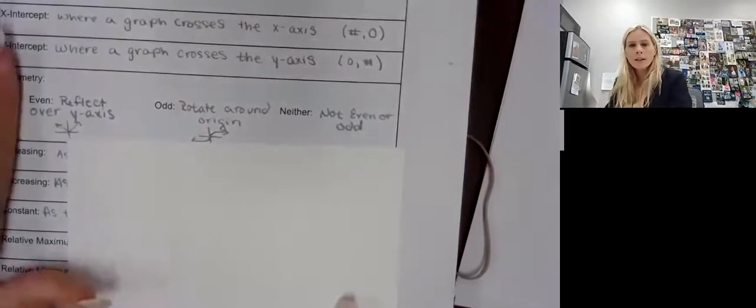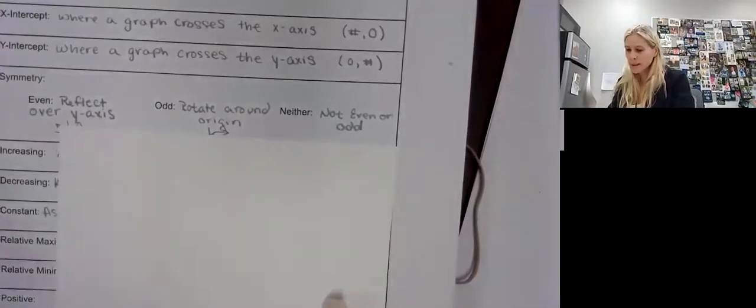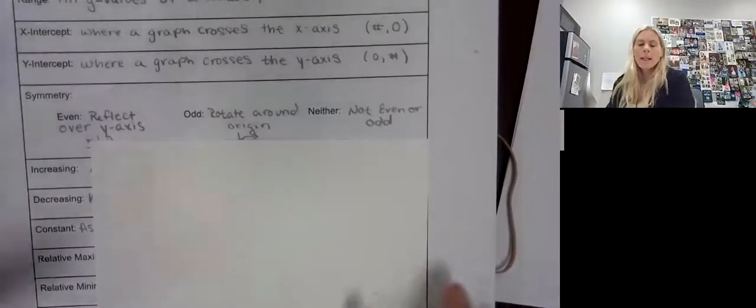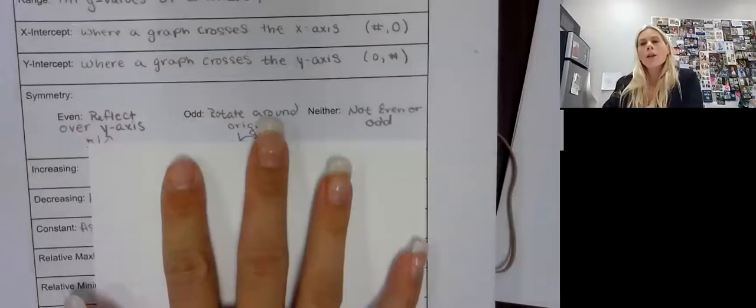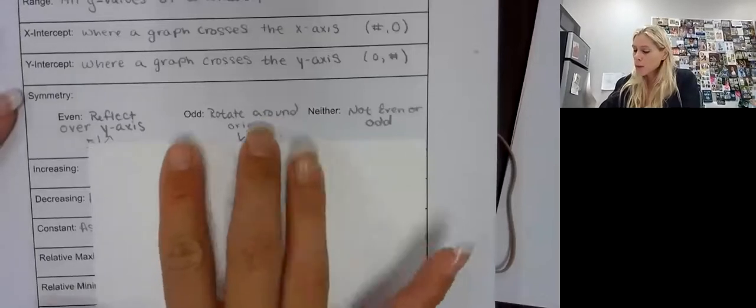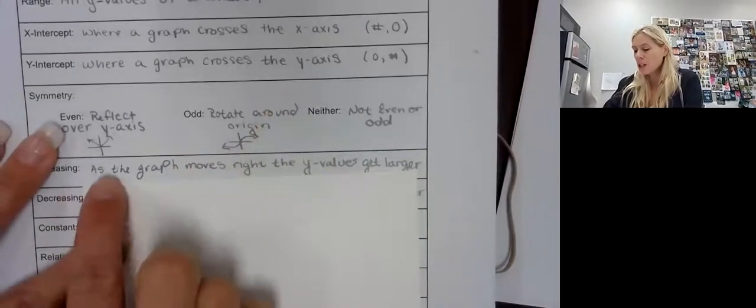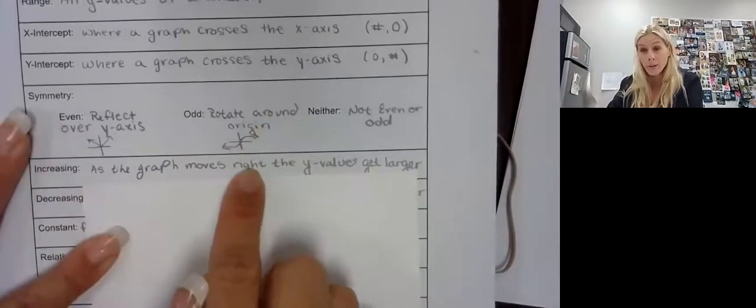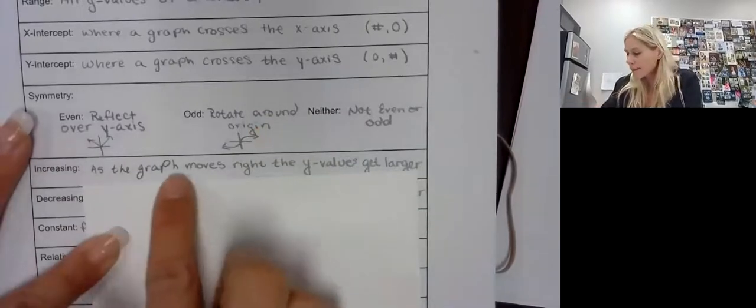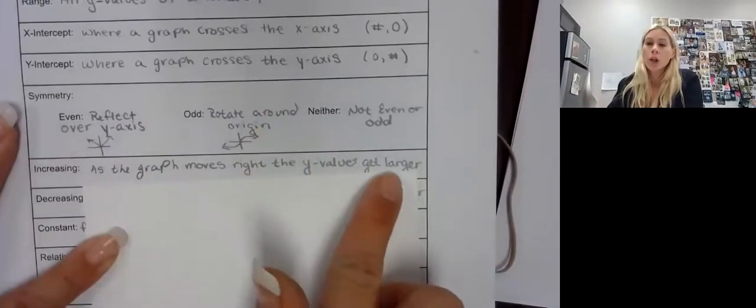Okay, so increasing. Increasing is where the graph pretty much goes up, right? But we're going to be more specific because it depends on the way you look at the graph. So as you look at the graph and as the graph moves to the right, like you read left to right, as it moves to the right, the y values get larger.